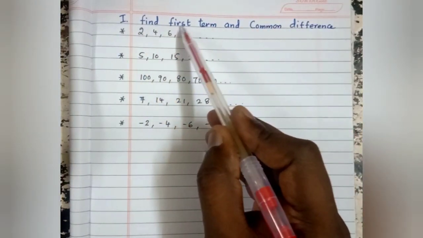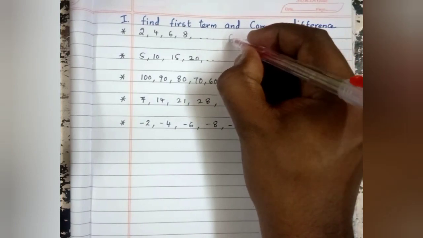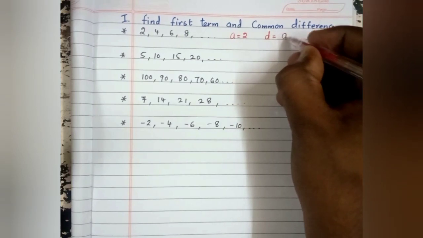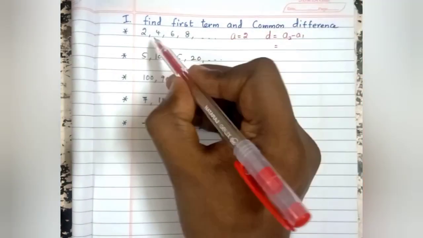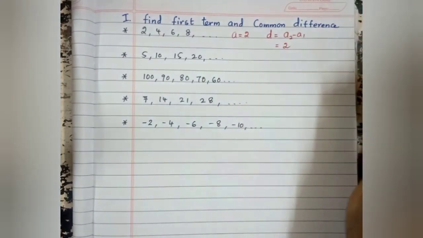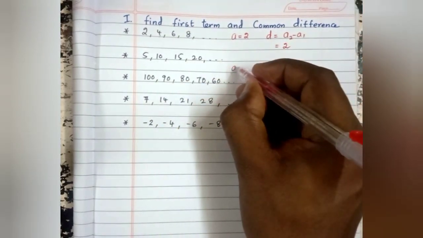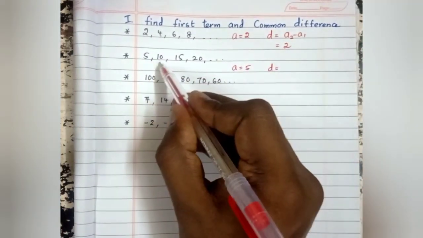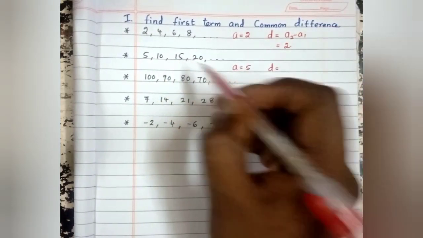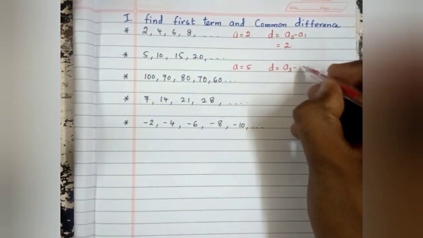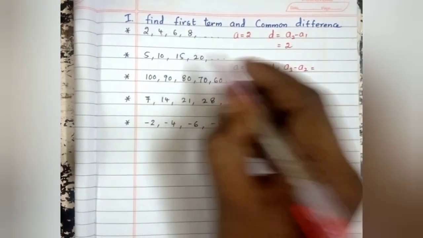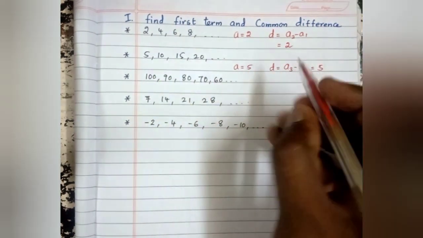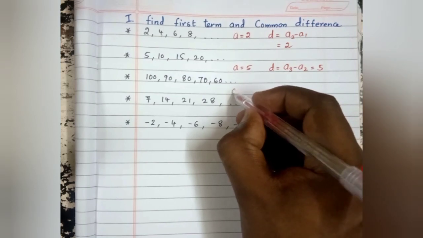Students, let us solve few simple problems. Find the first term and the common difference. Here, what is the first term? It is 2. Then the common difference is difference of any two successive numbers, that is A2 minus A1, that is 4 minus 2 is 2. The second example, A is 5, D is 10 minus 5 or 15 minus 10 or 20 minus 15. I'll take A3 minus A2, that is 15 minus 10. What I get is 5, or I can find out 10 minus 5 is 5. So difference of any two successive numbers will give you D.